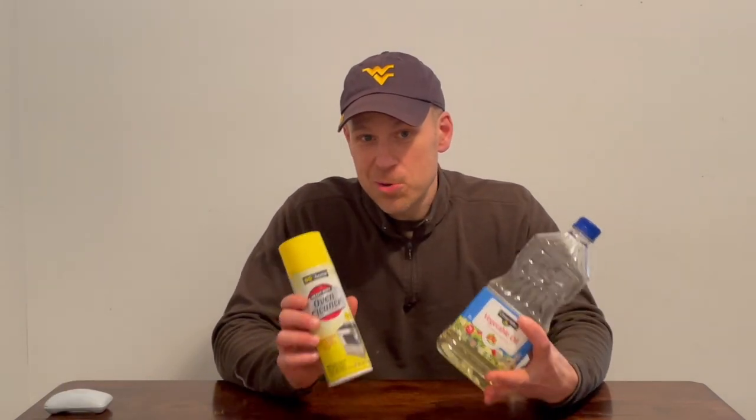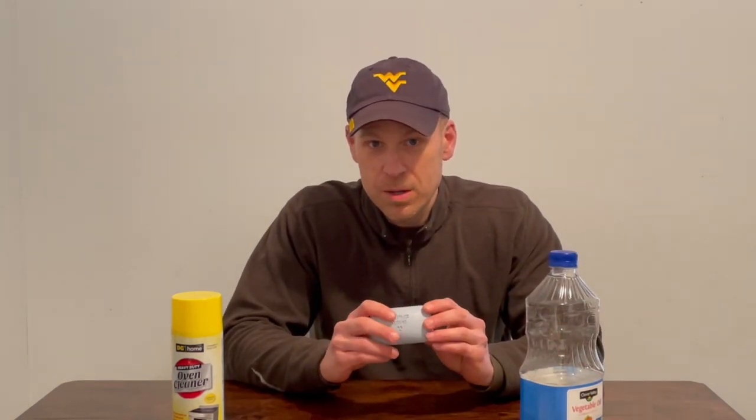We use soap every day to wash our hands, take a shower, wash our clothes, wash our dishes, wash our cars. It's such an important part of everyday life. But have you ever wondered how soap is actually made? What does fat or vegetable oil and oven cleaner actually have to do with making this bar of soap? Well, let's dig in and find out.